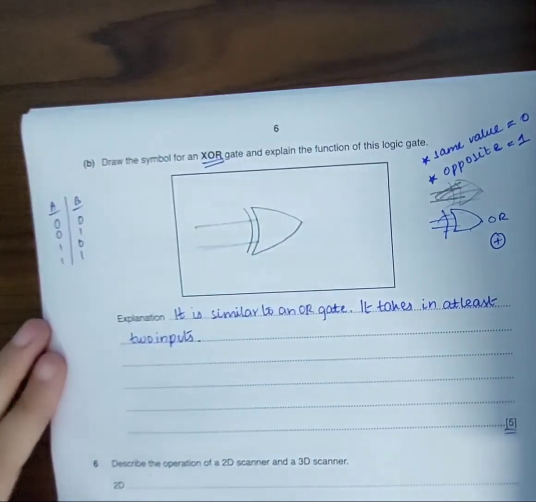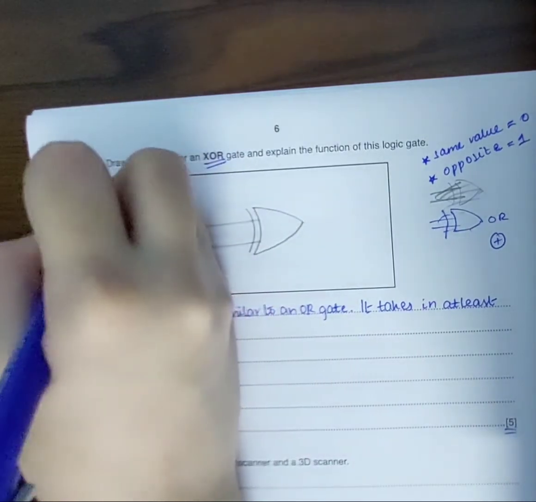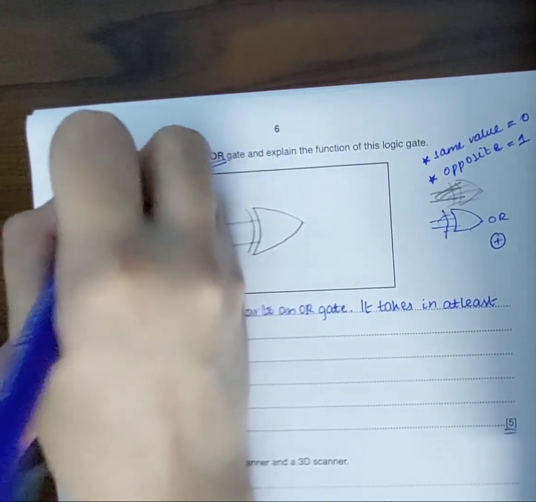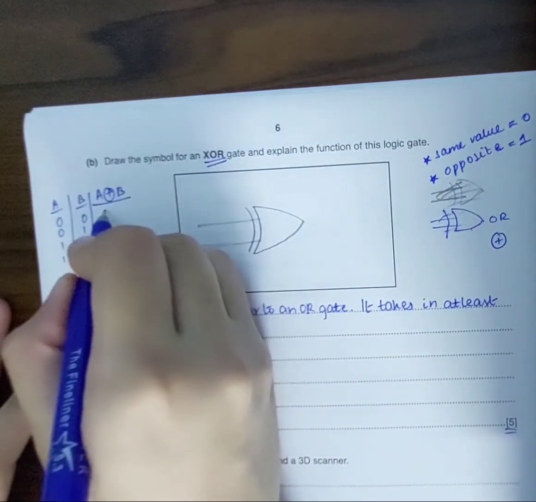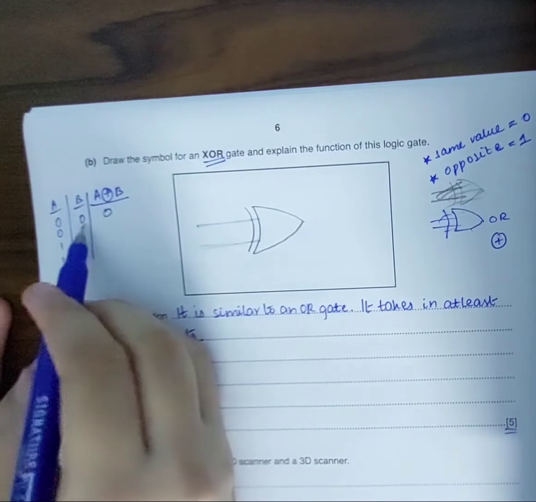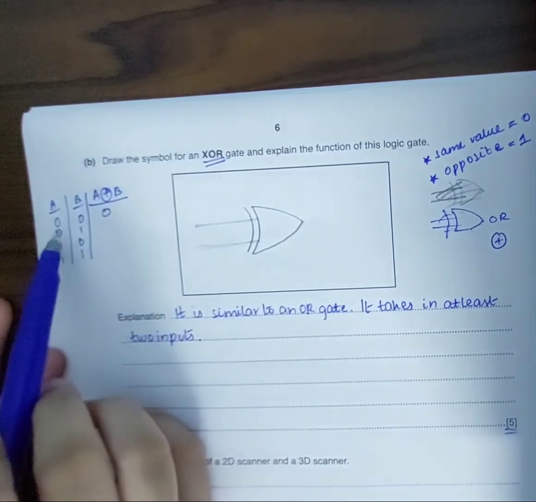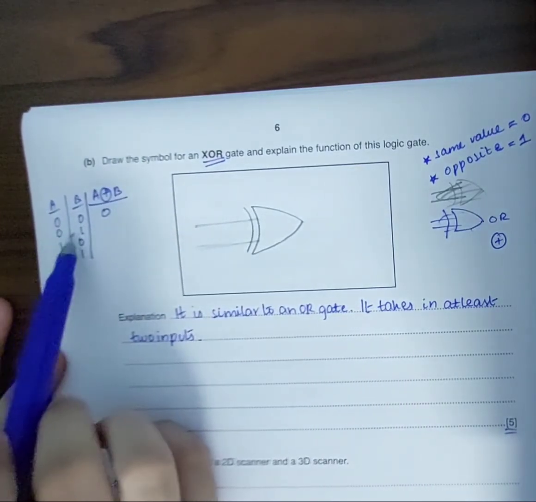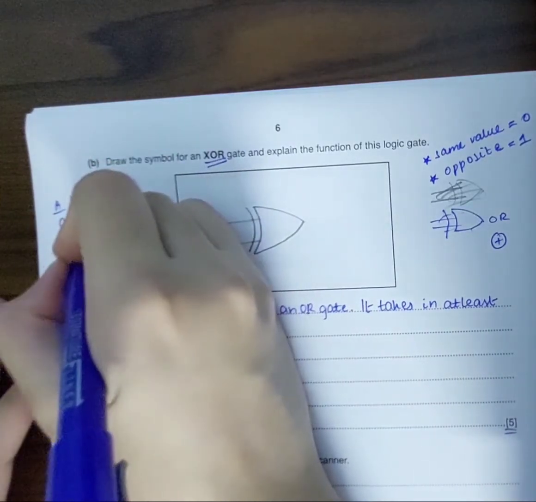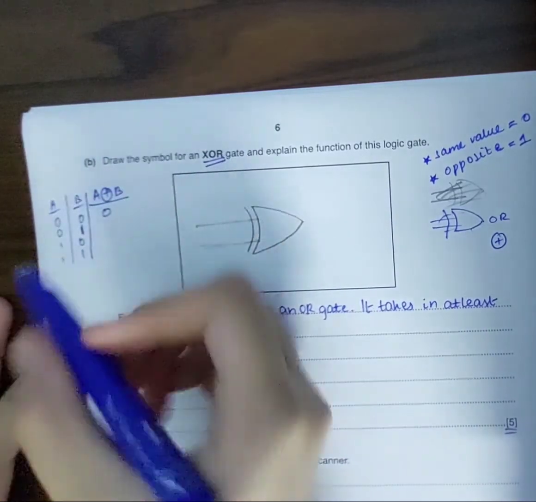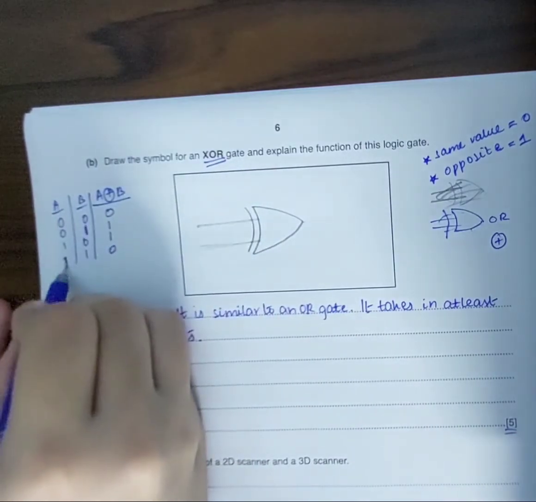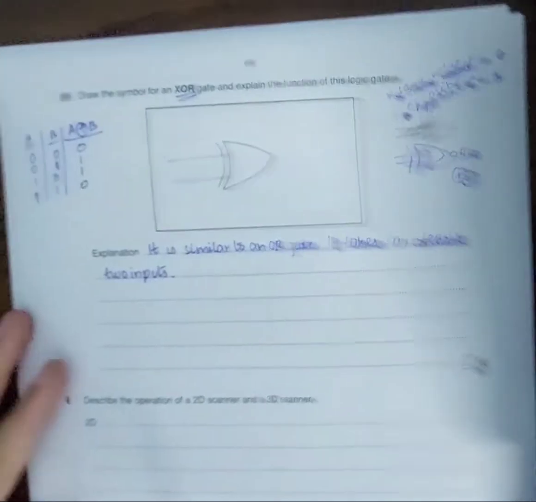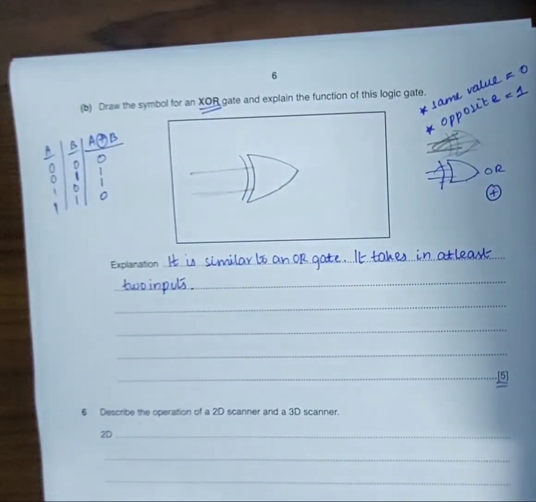So let's do it now. Let's do A XOR B. Same is 0. These are opposite values, right? This is 0 and this is, in terms of high and low, this is high and this is low. So this is opposite, 1; same, 0. This is same, right? 1 and 1 is same. So opposite is 1. This is a key rule because I often get confused in high low, but this is a key rule: same 0, opposite 1.